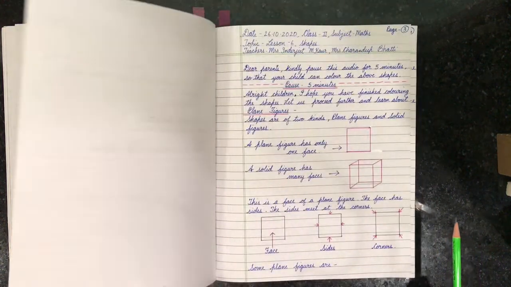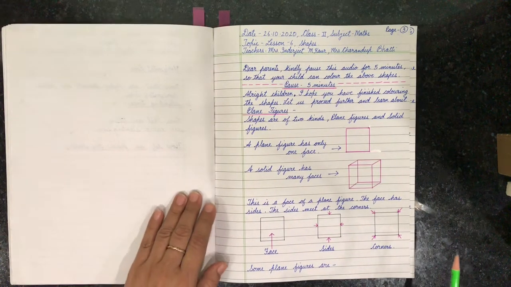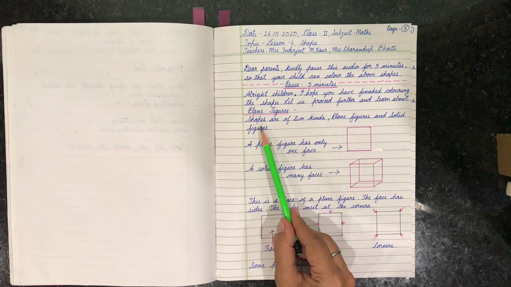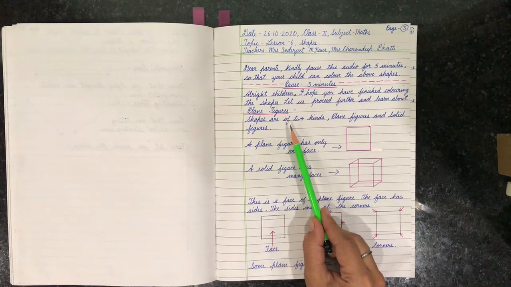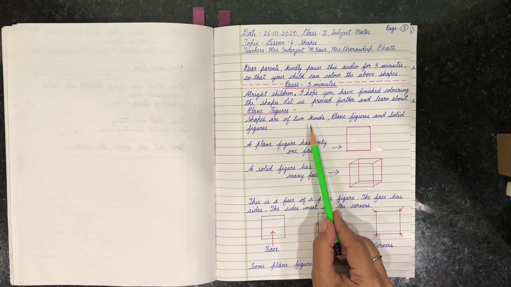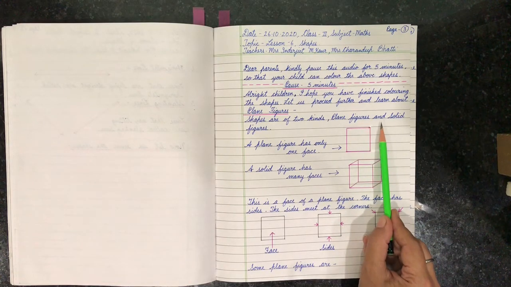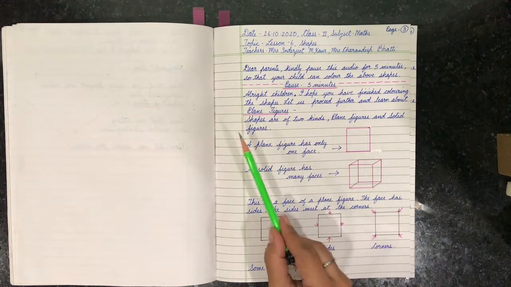Now, let us revise the shapes. Shapes are of two kinds, plane figures and solid figures.